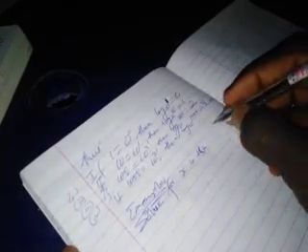Let's take an example. I'll solve the one I have here in my textbook. Solve for x in the following equations.